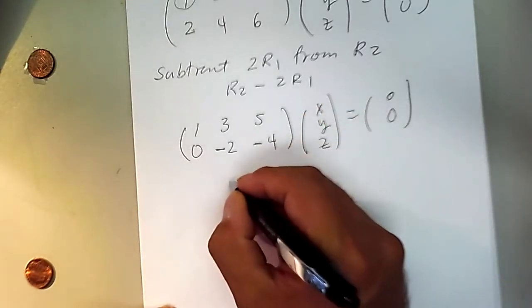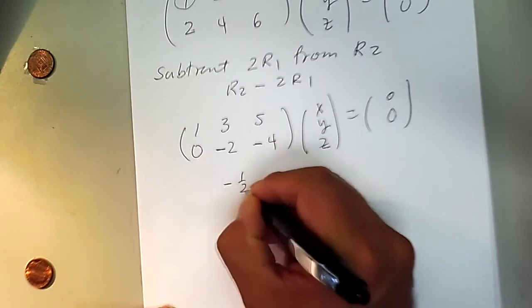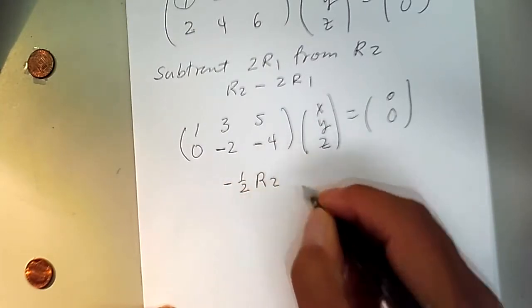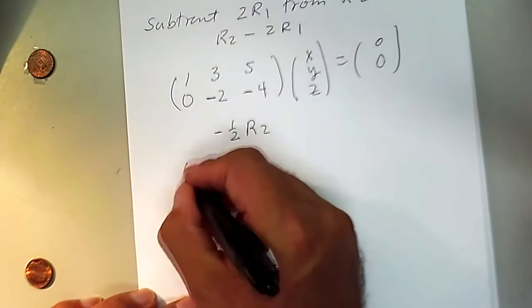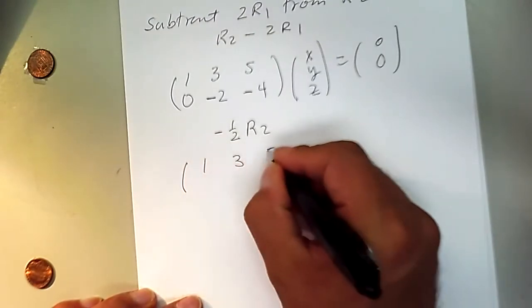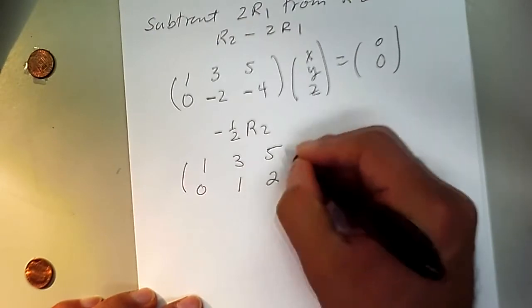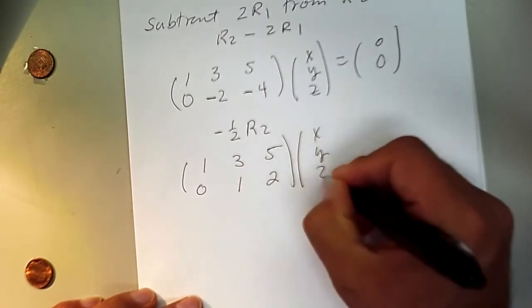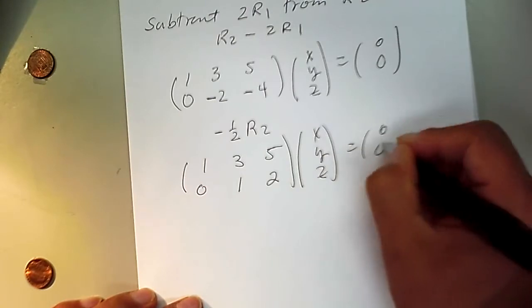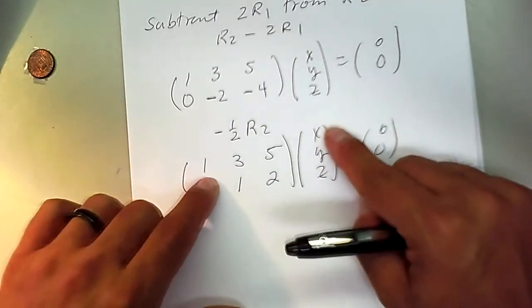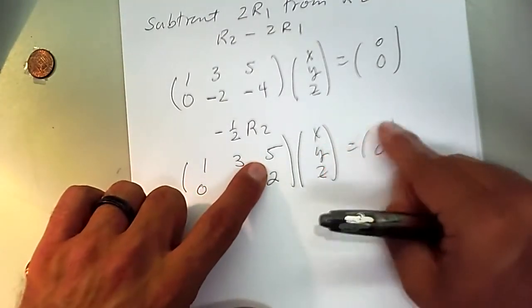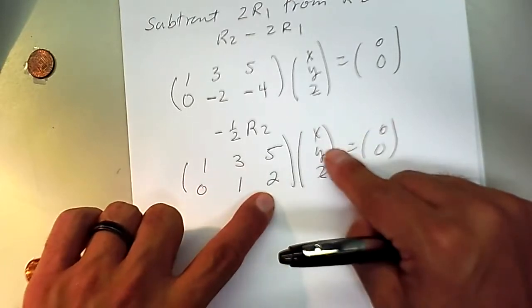So we're going to multiply negative 1/2 by row 2, and we're going to end up with 1, 3, 5, 0, 1, 2, times x, y, z equals 0, 0. And remember, this means 1x plus 3y's plus 5z's equals 0, and 1x plus 2y's is equal to 0.